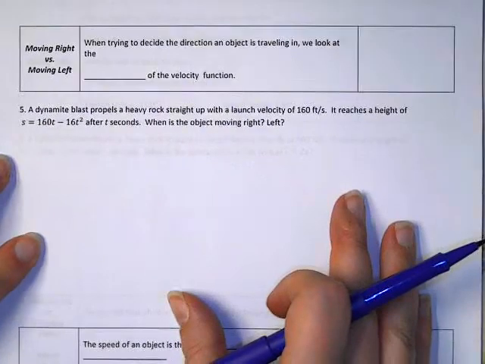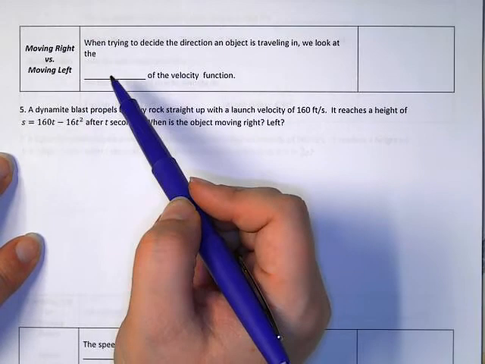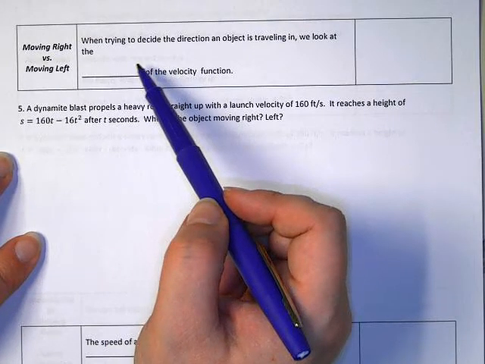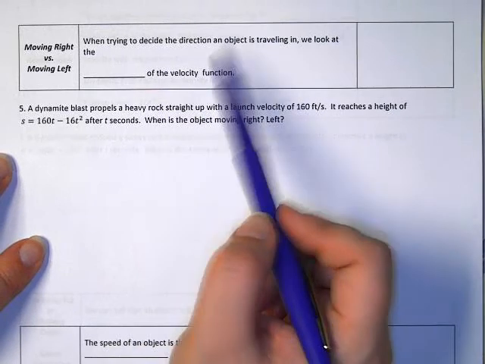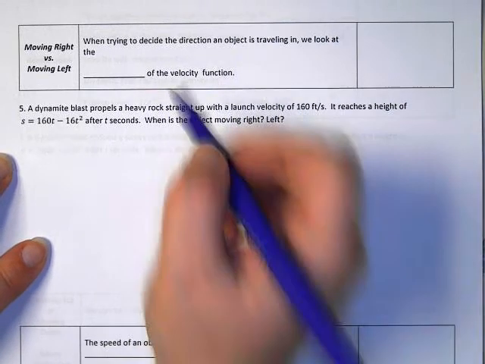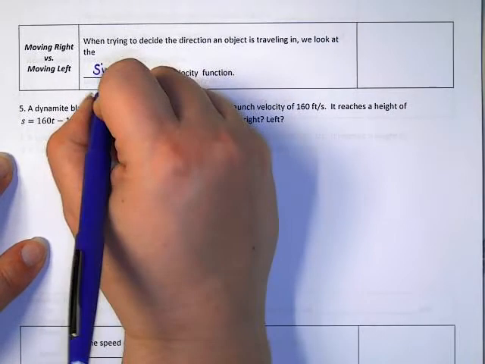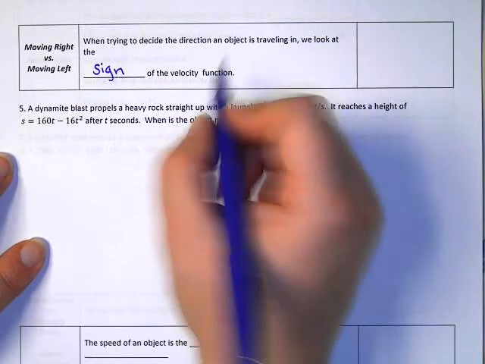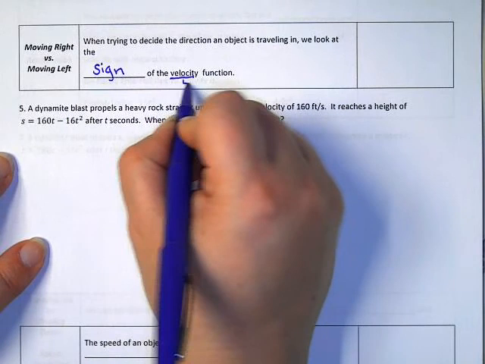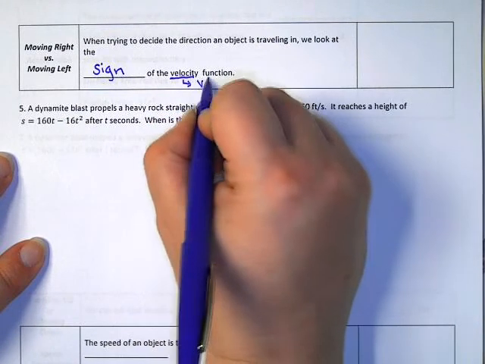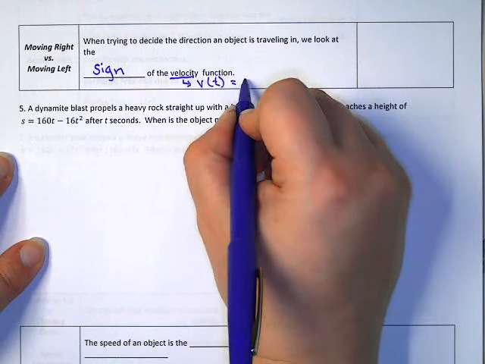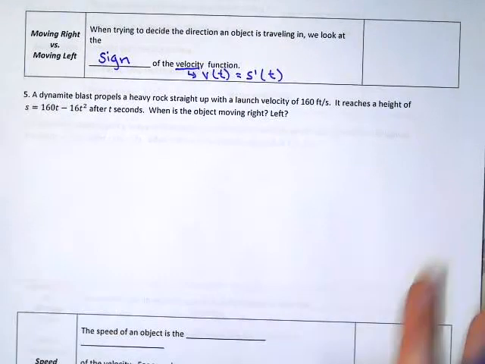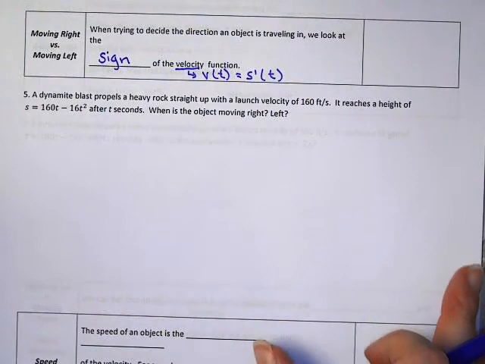So now we're going to talk about the particles or objects moving right or moving left. When we're trying to decide the direction that the object is traveling, we look at the sign of the velocity function. Velocity we know is v of t, which is really the first derivative of the position function. So this should seem fairly familiar.